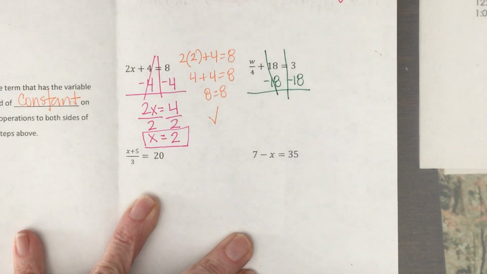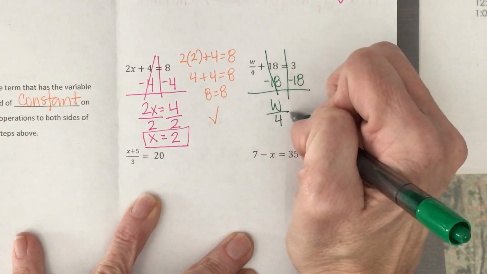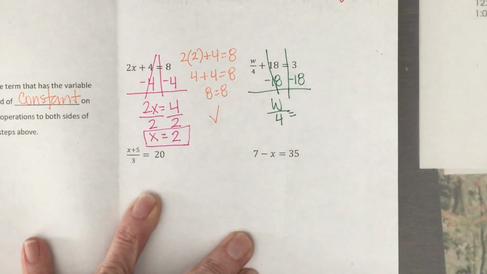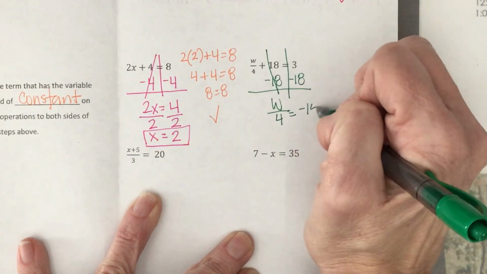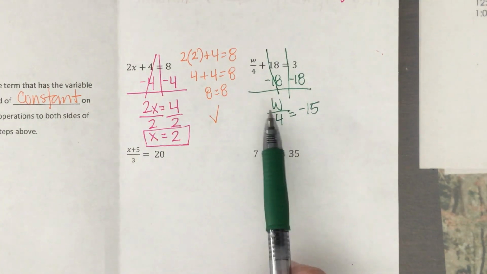Positive 18 and negative 18 are now 0. They're gone, so I'm left with w fourths. And 3 plus a negative 18 is negative 15. Because remember, with a negative and a positive, your answer is going to be negative. All right, here we have w fourths.